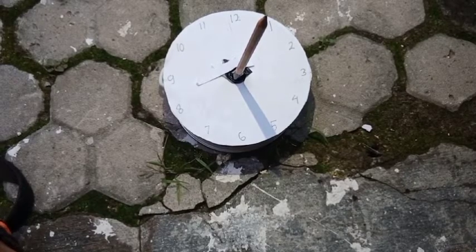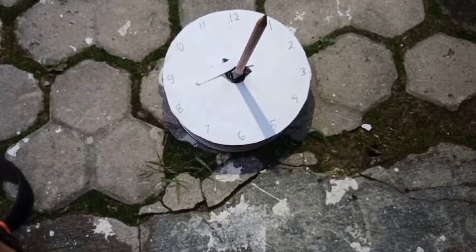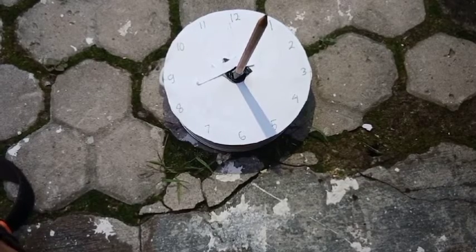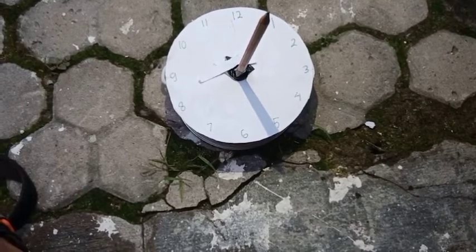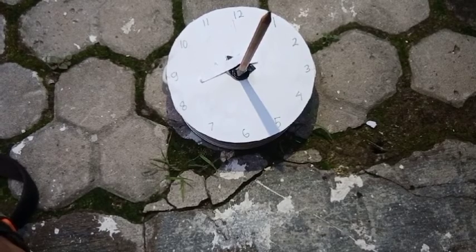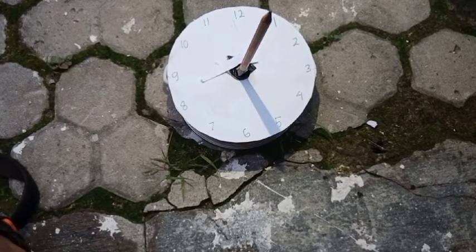Or we can also observe whether the sun is going down in the sky, or the sky is turning orange. That's all for the tutorial to make the sundial to determine the solar time.